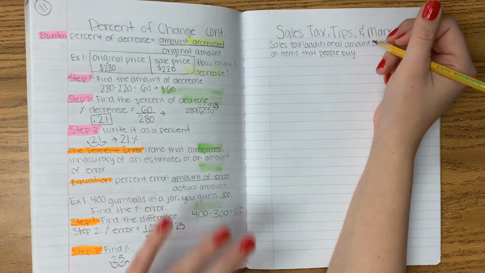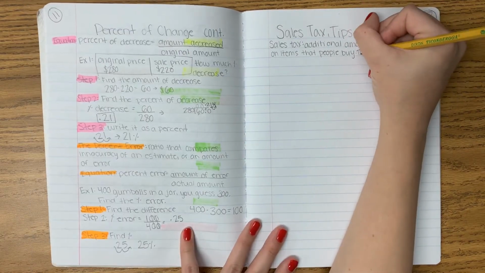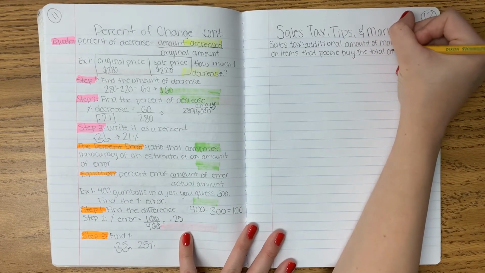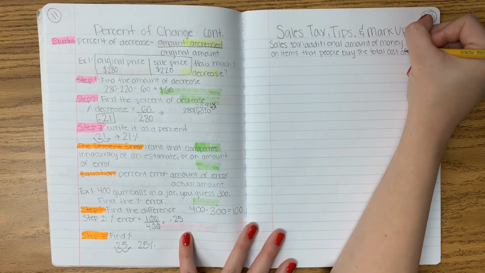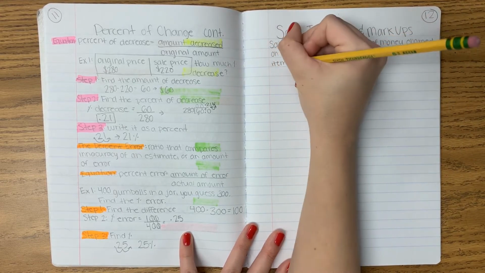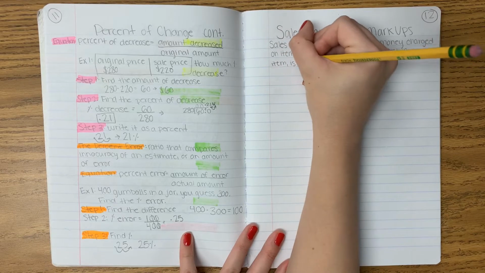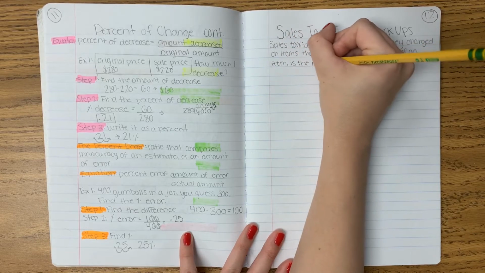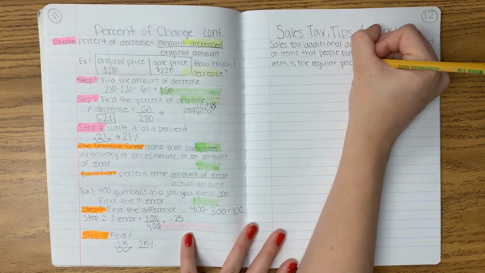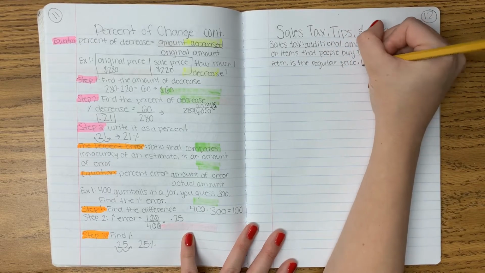So the total cost of an item is the regular price, before it has sales tax on it, plus the sales tax.